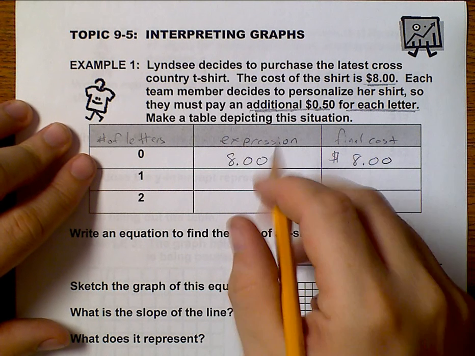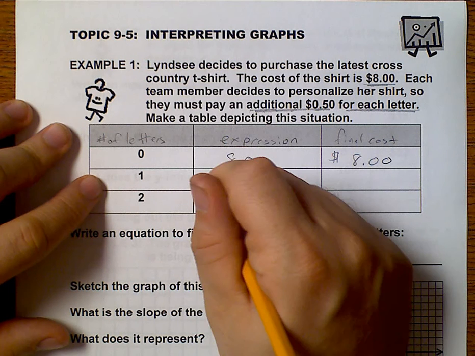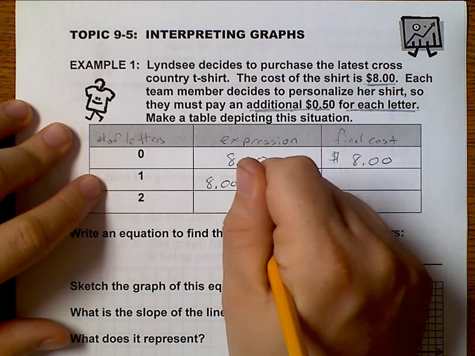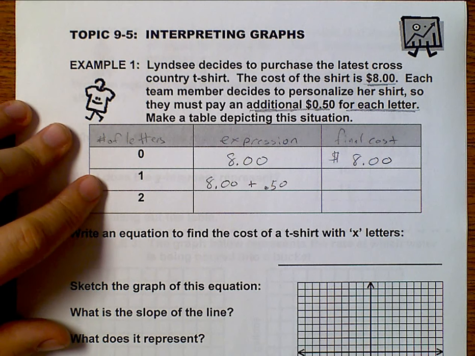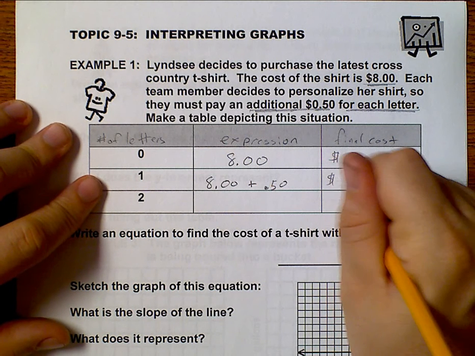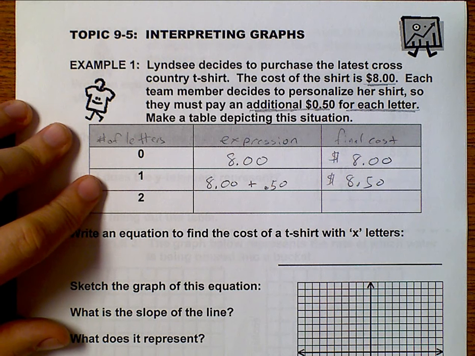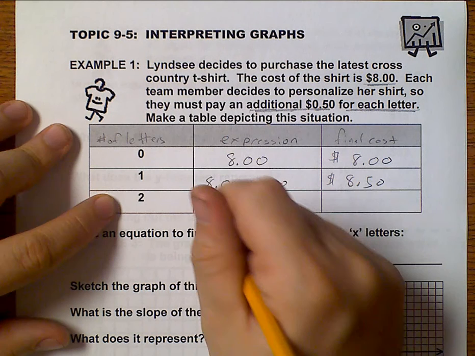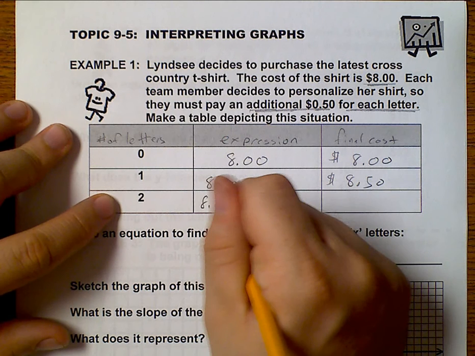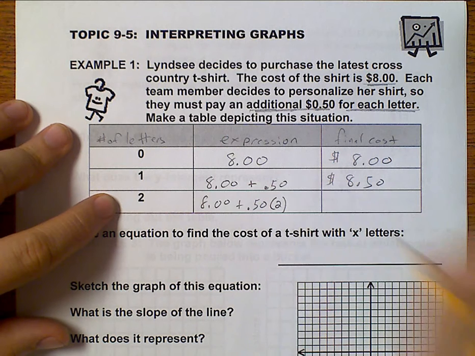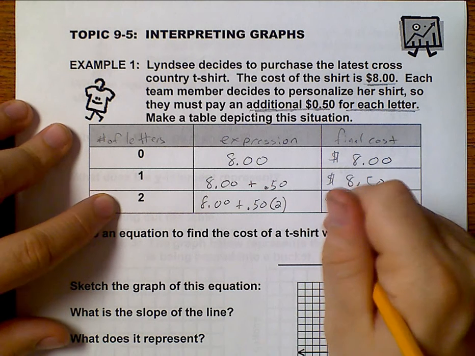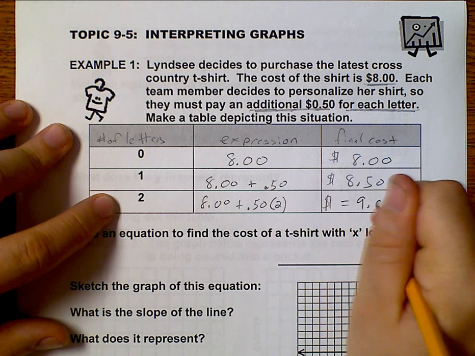Well, I want a letter on it. Well, this time it's going to cost me the $8 plus the 50 cents, which is $8.50. If I want two letters, well, it's going to be the $8 plus the 50 cents times 2, which is $1, and so that's going to come out to $9.